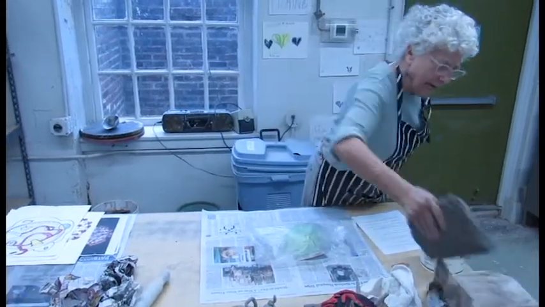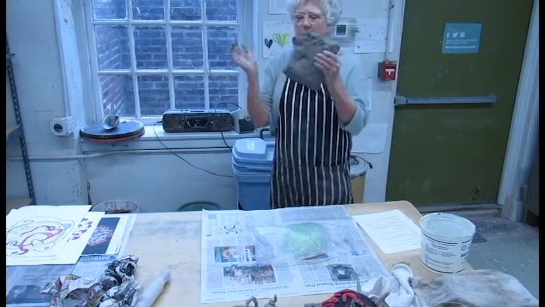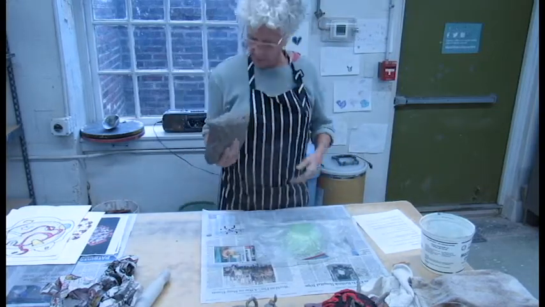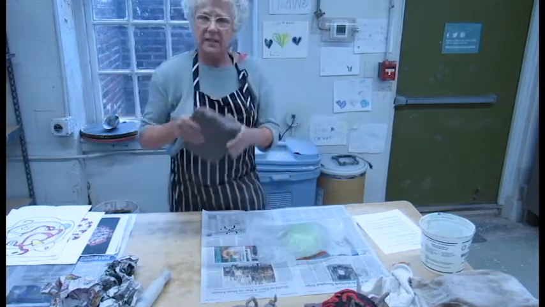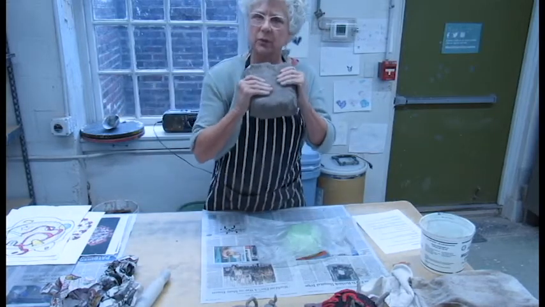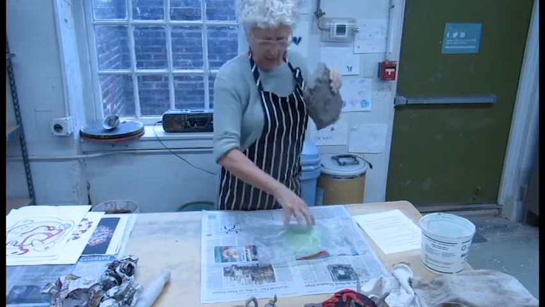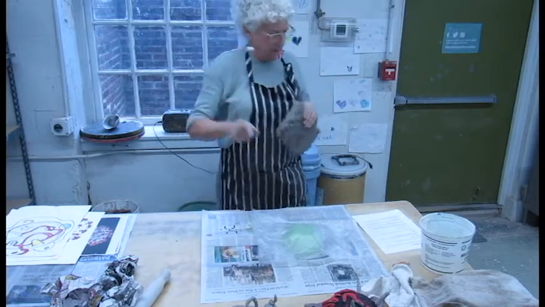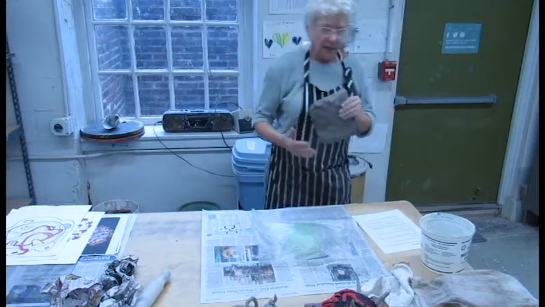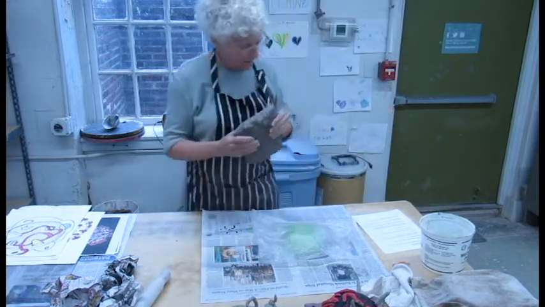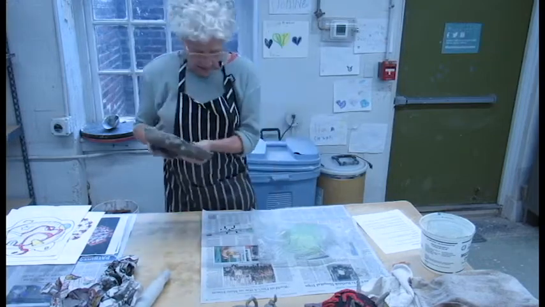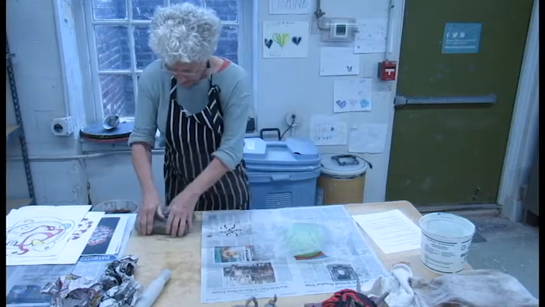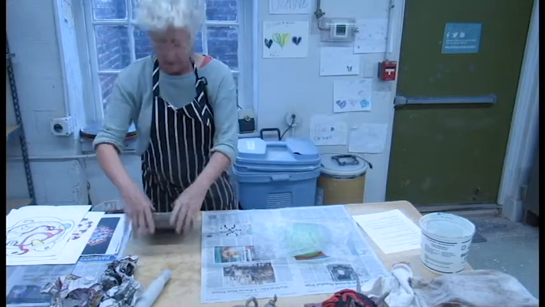So, you have a big old piece of clay in your kits. Now, this will be your slab. You will be making a slab. And for people who don't know what that is, I've got a little bit of description about that in the steps. This is going to stick a lot to the newspaper, so it's going to stick anyway.